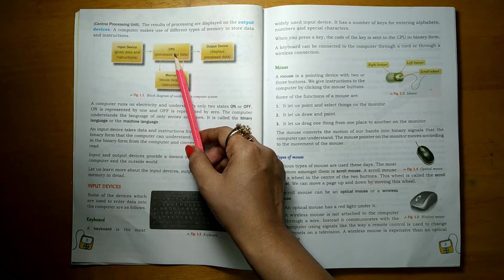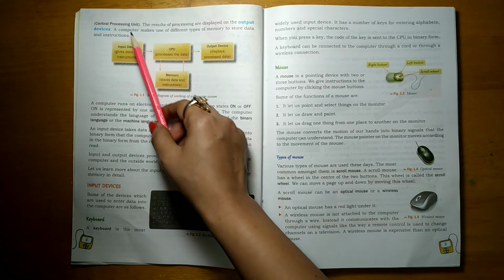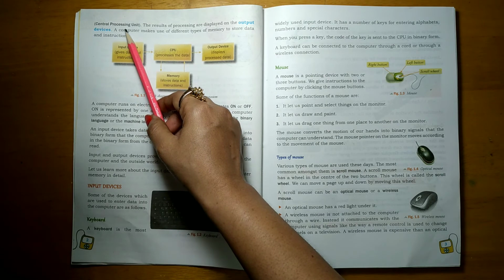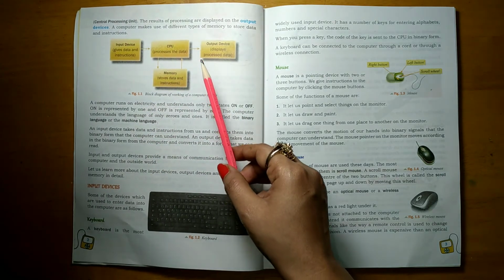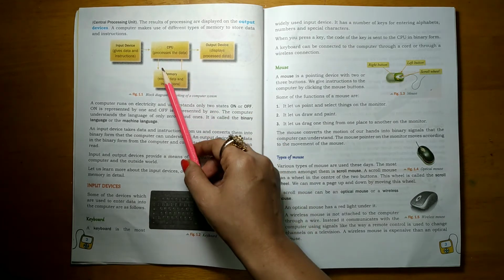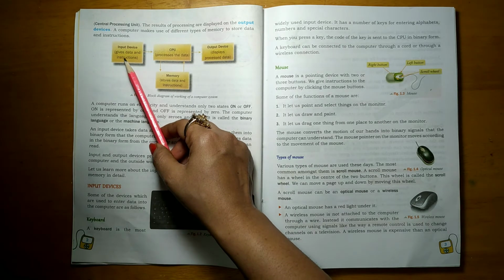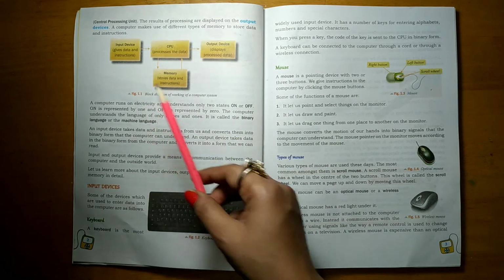Here, CPU is the master brain of the computer system, and CPU expands to central processing unit. So here, CPU processes the data that are given through the input device such as keyboard, mouse, and so on.